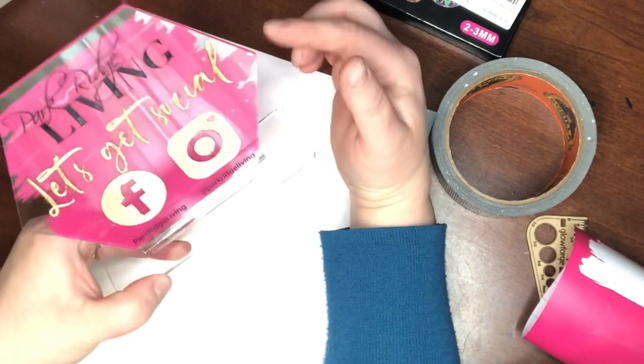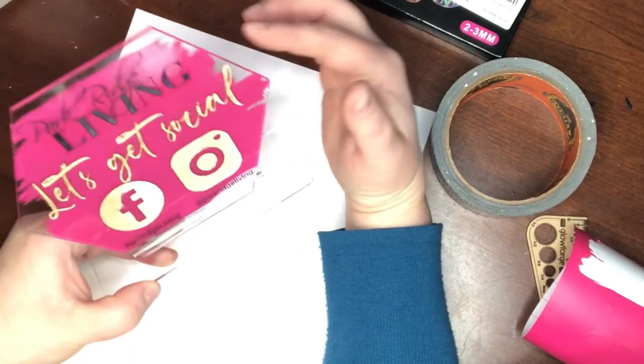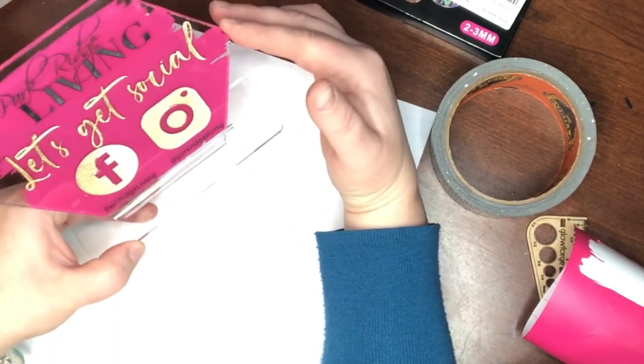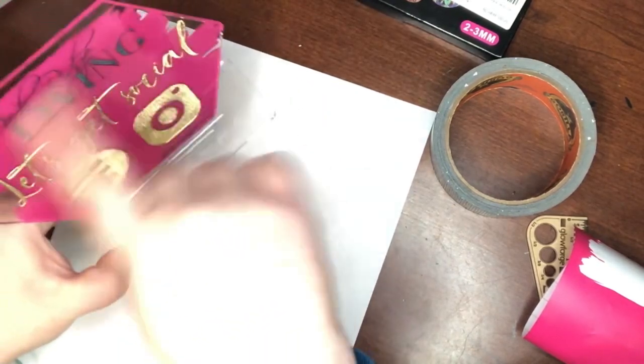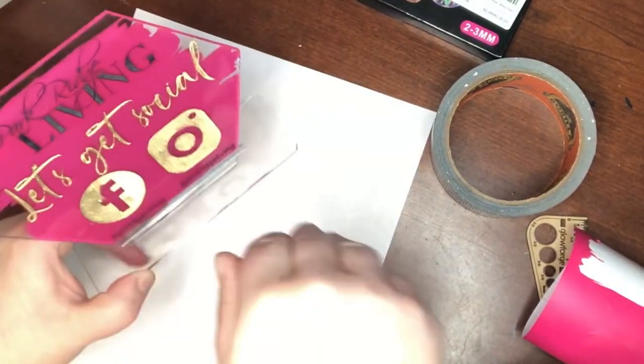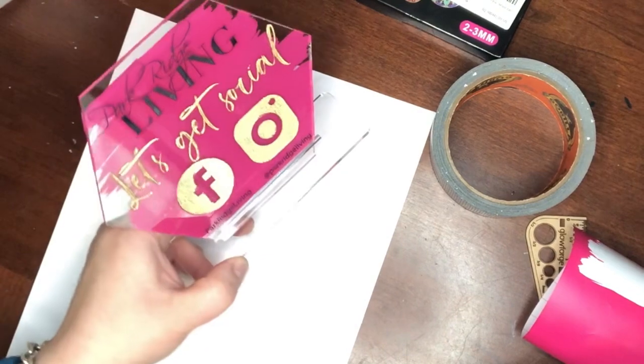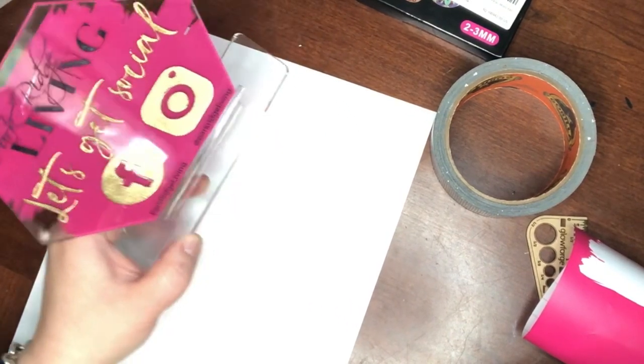I think you can actually buy these blanks on Etsy or Amazon, and then you could even just put vinyl on there like Cricut. You don't even have to engrave it with the Glowforge, so that would be something to do if you don't have a Glowforge.